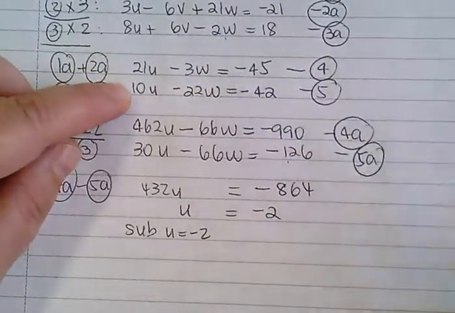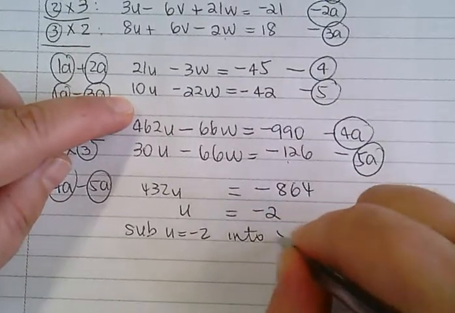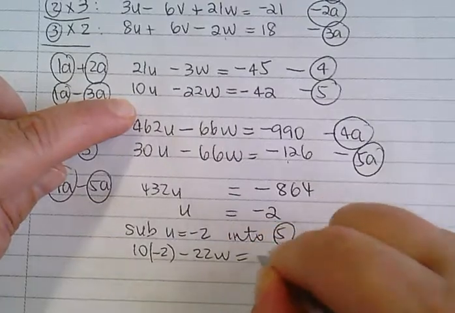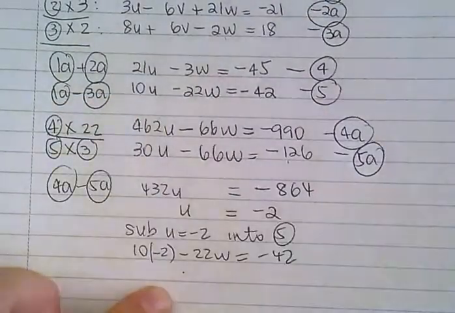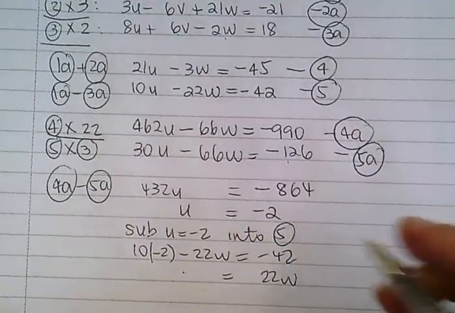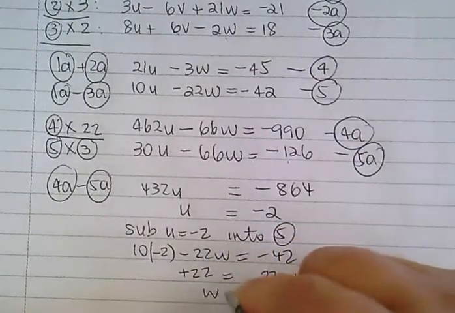Girls, go up into something like equation 4 or 5. I'm going to go into 5. And you get 10 times negative 2 minus 22W is negative 42. Someone work that out. I'm taking 22W over. 22W is negative 20 plus 42. Is that positive 22? W is 1.